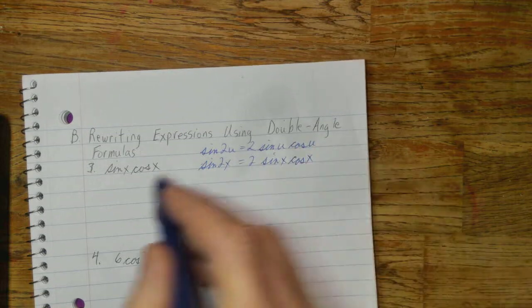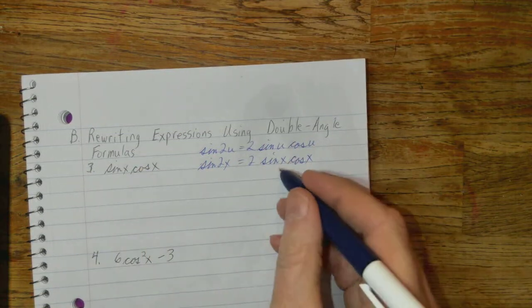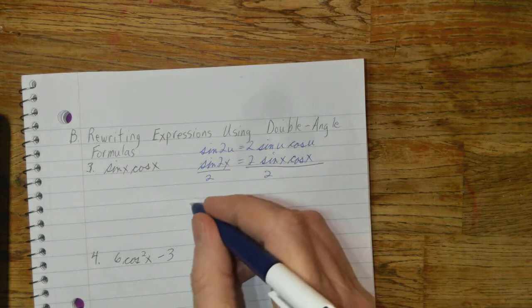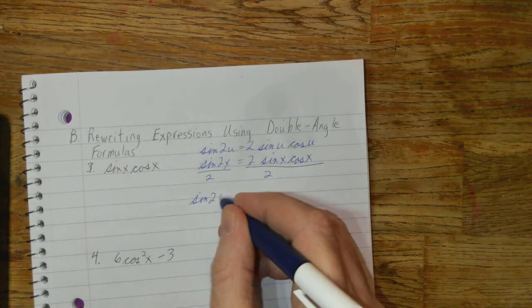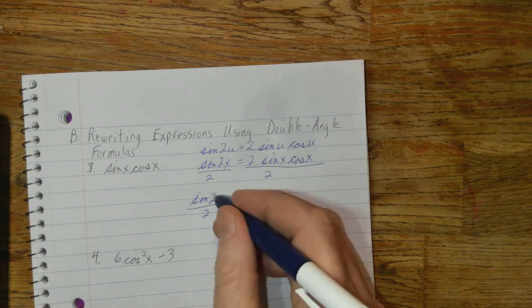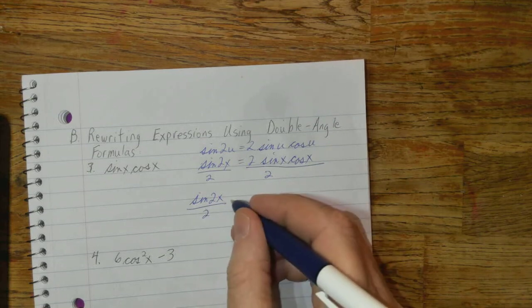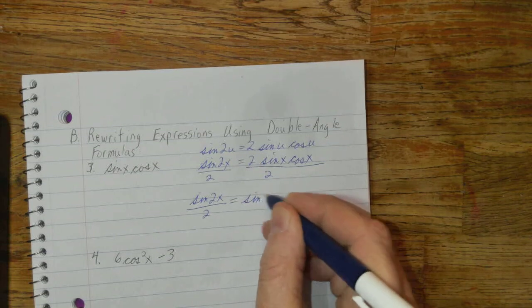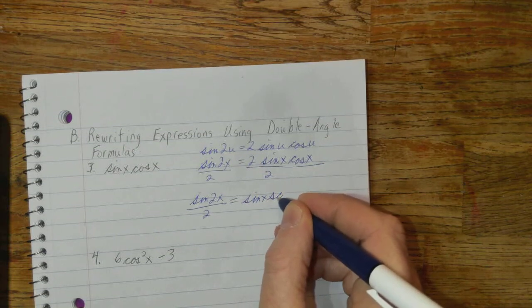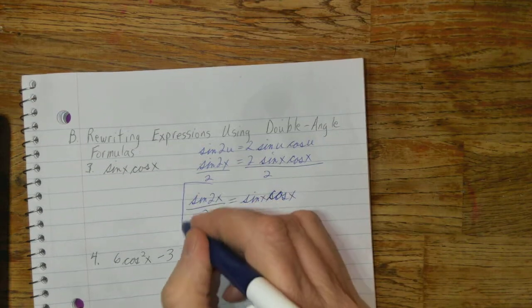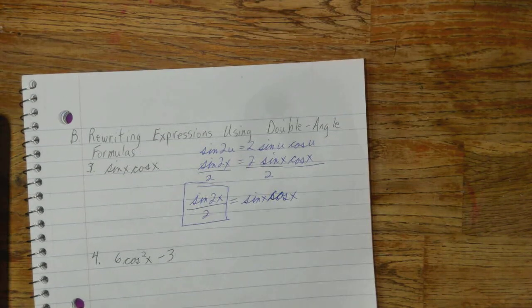So what can I do so I have just sine x cosine x? I think I can divide by 2. I'll divide by 2. So I have the sine of 2x over 2. I can't divide that. It's the sine of this angle divided by 2. I have to just leave it like that. Equals the sine of x cosine x. So this is what that is equal to.